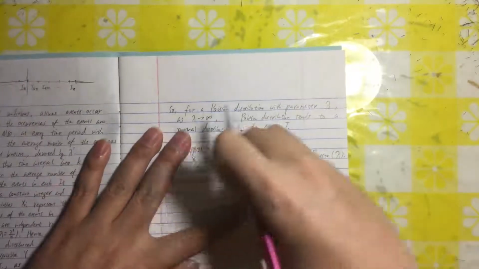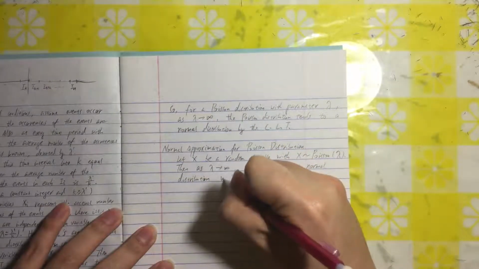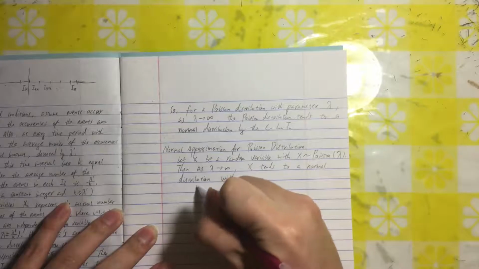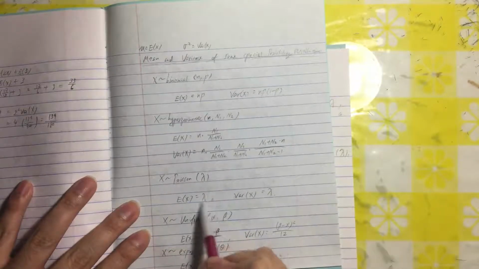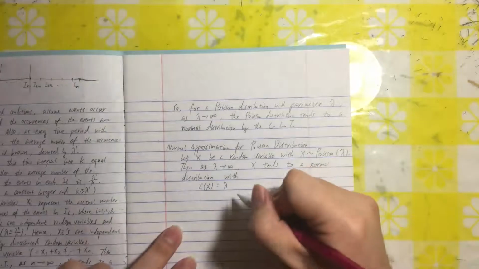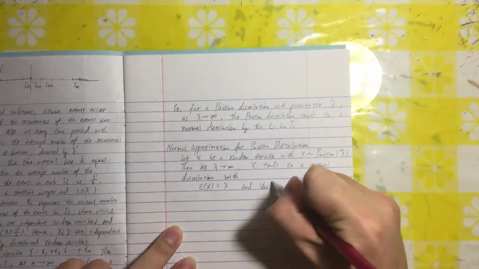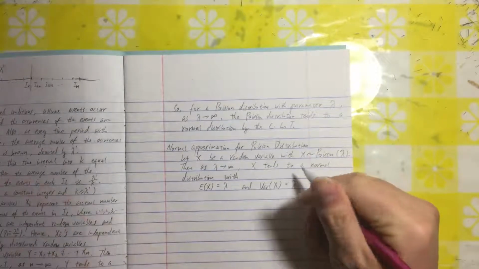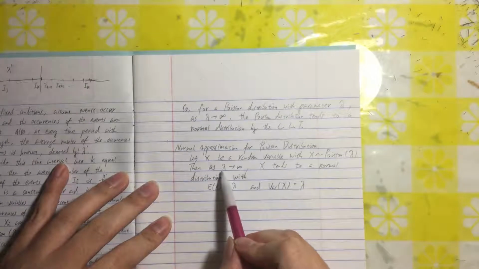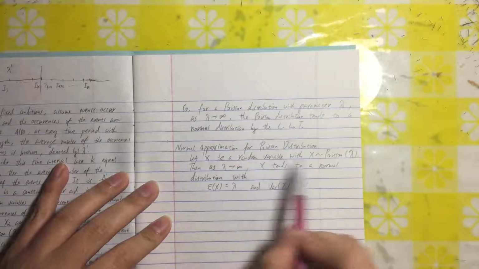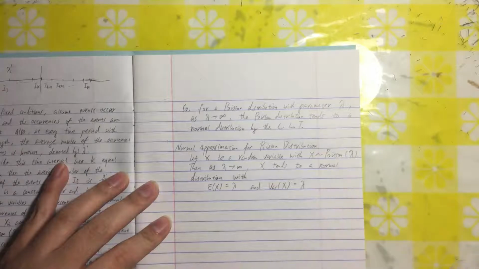With its expected value of X equal to lambda. According to an earlier section, we know that for any Poisson random variable with parameter lambda, its expected value is always lambda. And the variance of X is also lambda. So that means when lambda is sufficiently large, the Poisson distribution approaches a normal distribution.